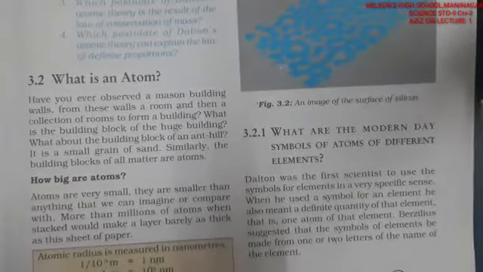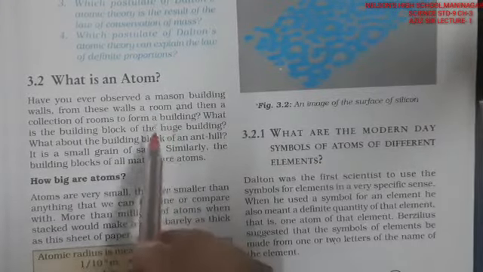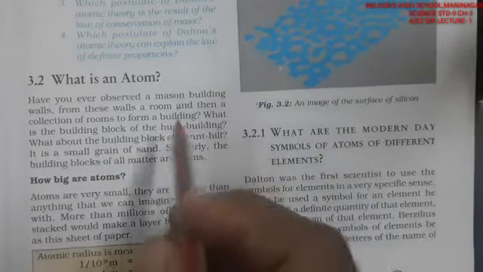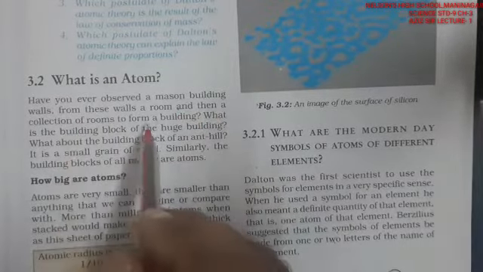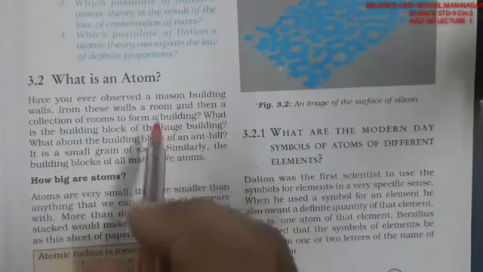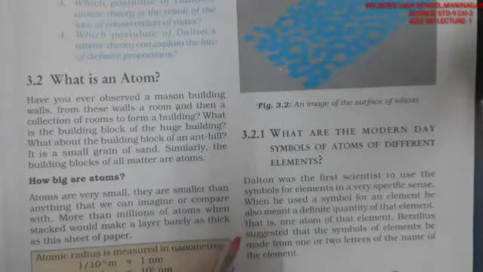what is an atom? They have given an example of what we see in construction work: a mason picking up bricks, putting cement and constructing walls, then walls form a room, and a collection of rooms forms a building. So first of all he has to build walls; from walls he can build a room, and from multiple rooms it will configure into a building.